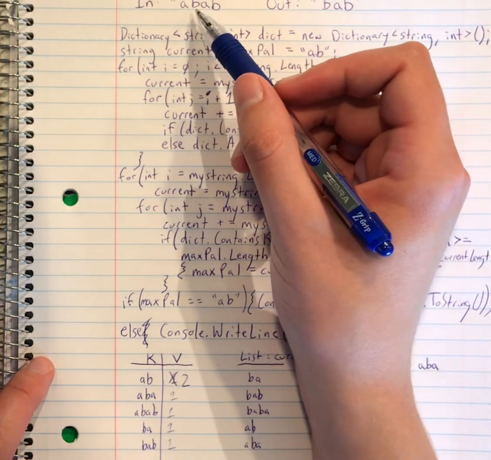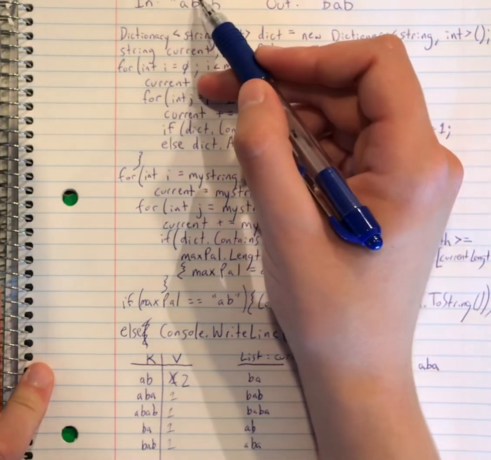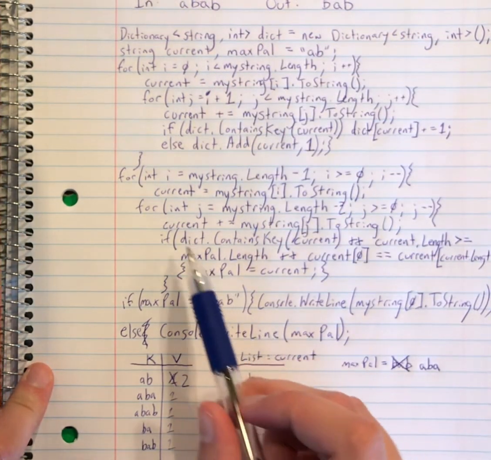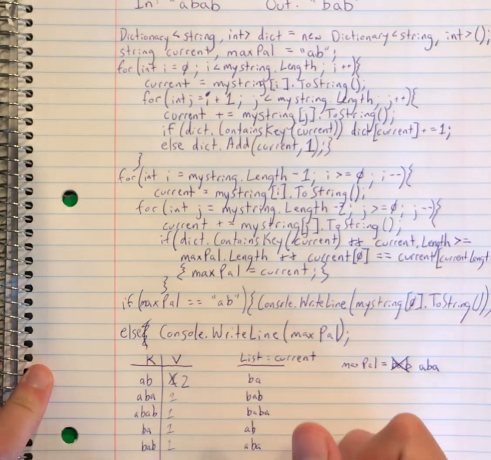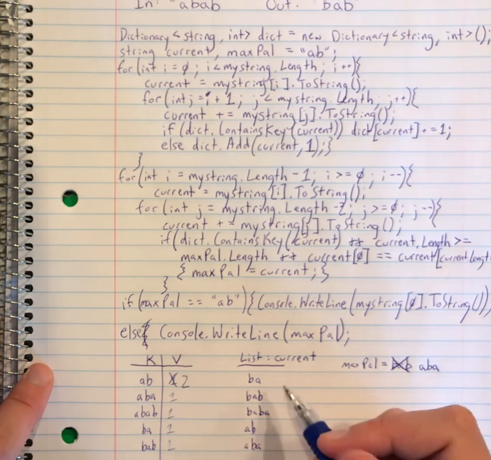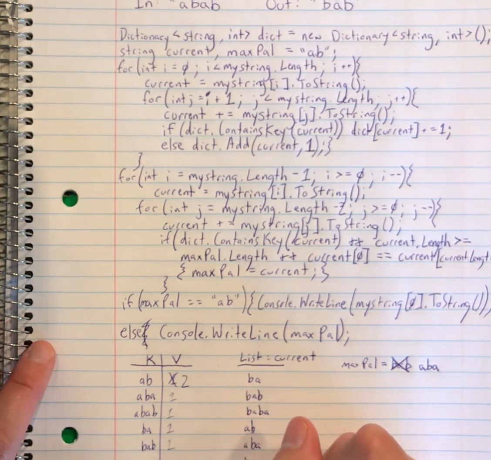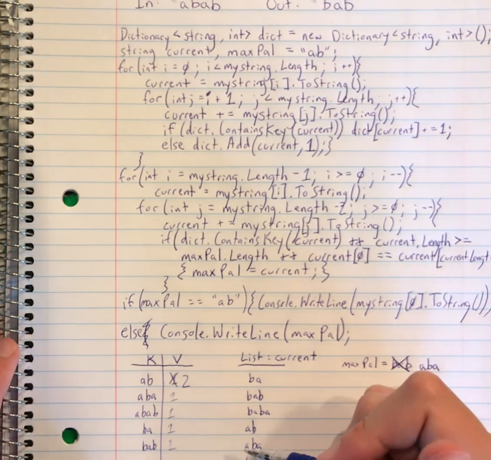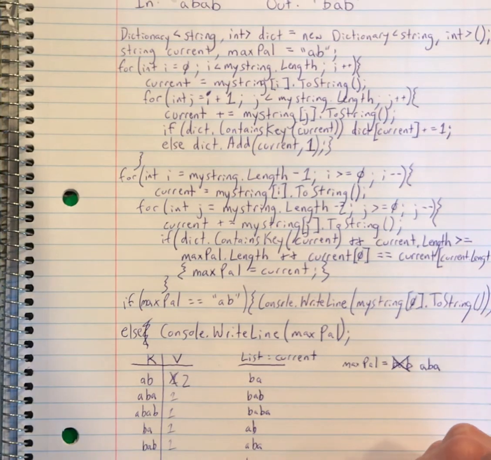And then we have the last value for I is 1, so current is B, then current is BA, and we already have that. BA exists here, but the first and last letter don't match, plus it's shorter than the current maxPal.